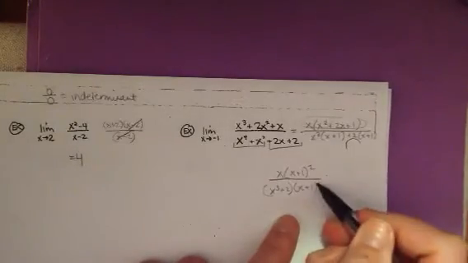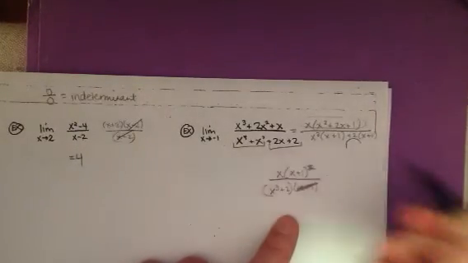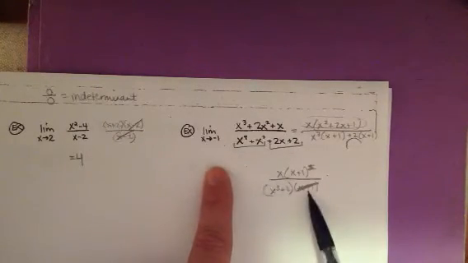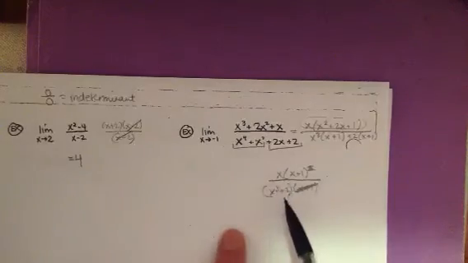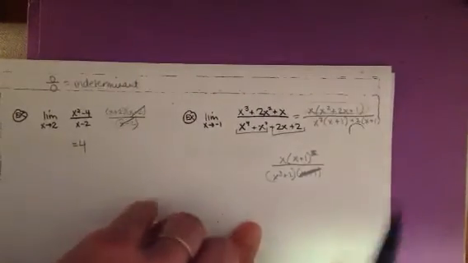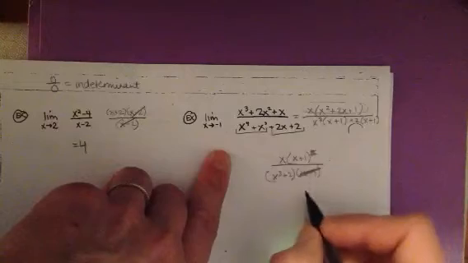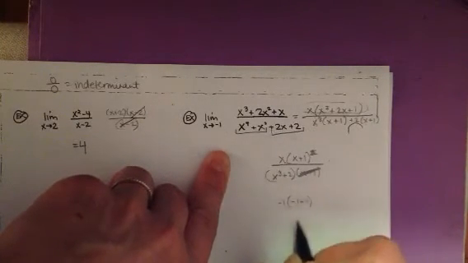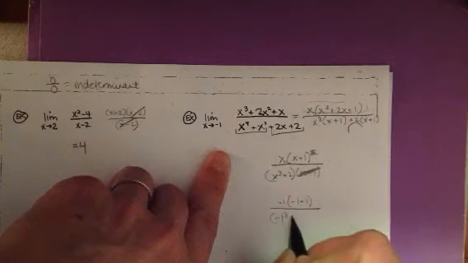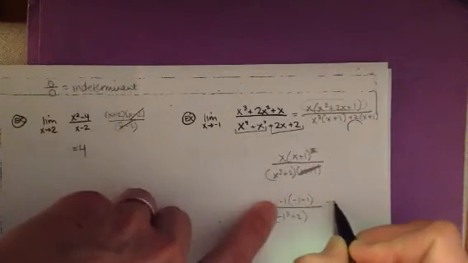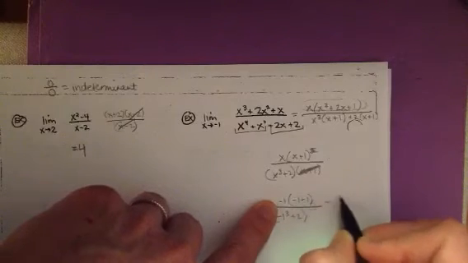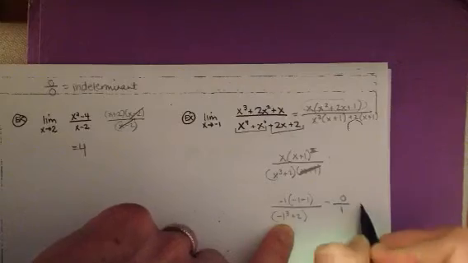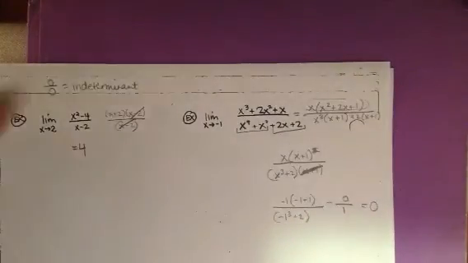So what we get here is the ability to cancel one of those x plus 1s, which was the whole reason why we were getting that 0 on the denominator. So now that that issue has been worked out, we can now directly evaluate by plugging in a -1. So that's -1 times -1 plus 1 over -1 cubed plus 2. And that's -1 times 0 is 0 over -1 plus 2 is 1. So your overall limit is 0.